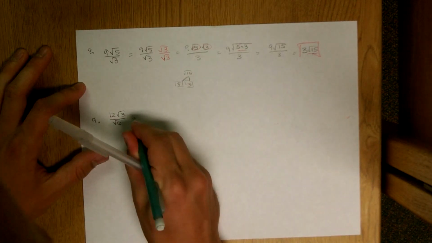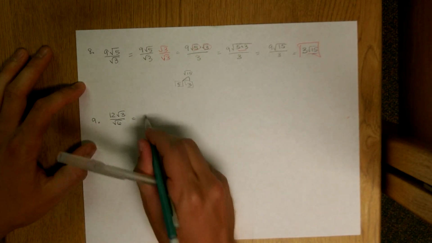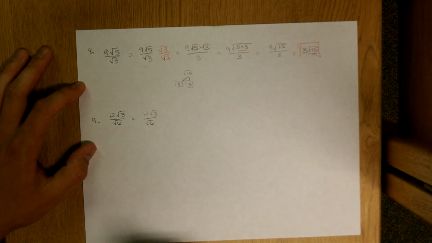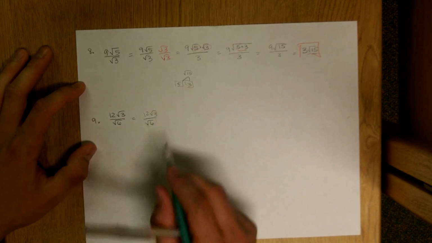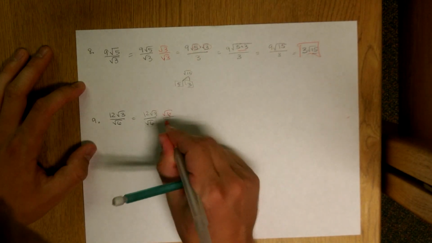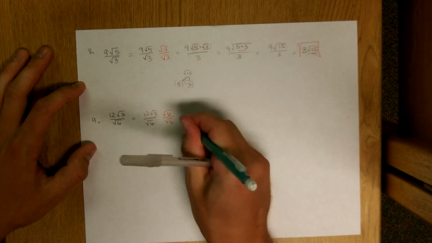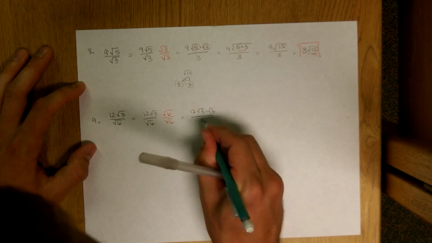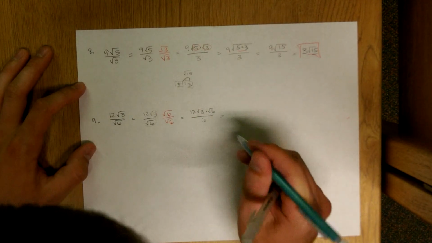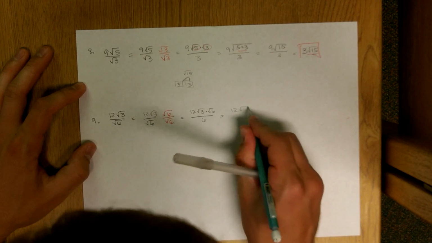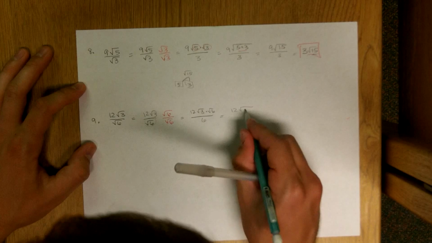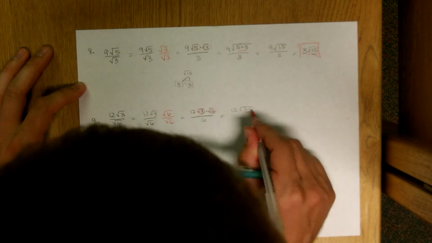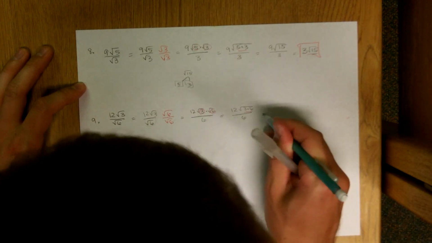And lastly, let's try this guy. 12 square roots of 3 over the square root of 6. If we want to rationalize the denominator, look at the square root of 6, multiply by 1. So square root of 6 over square root of 6. So we have 12 square root of 3 times square root of 6 all over 6. What's underneath the radical, we can put underneath one radical. So the 3 and the 6 are all underneath one radical, divided by 6.